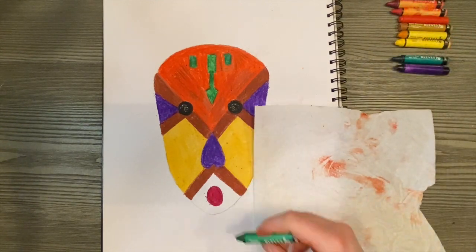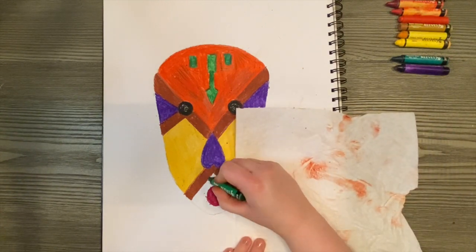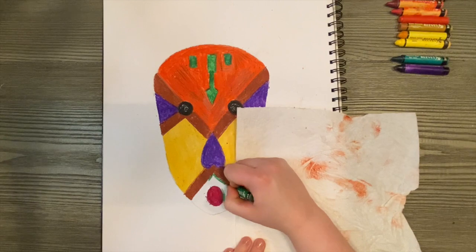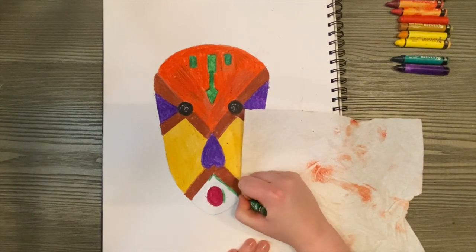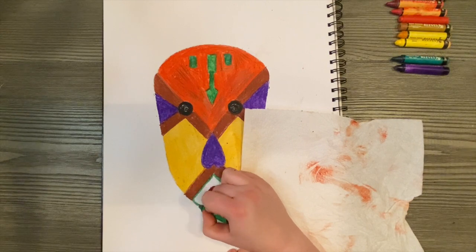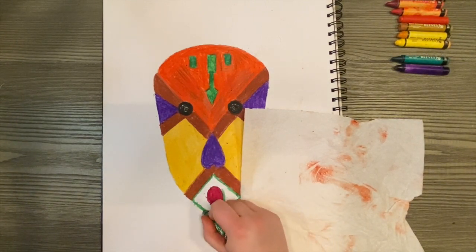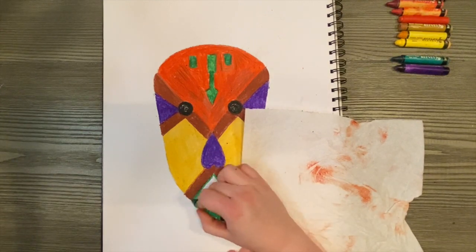For the chin area, I'm going to add in some of this green. I wanted to add in a little bit more green to the bottom of my mask, as I have also used it within the forehead area of my mask.